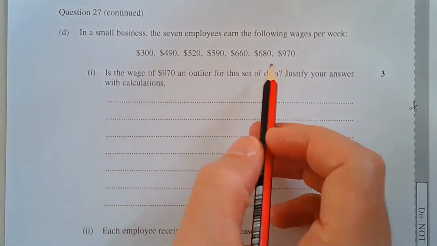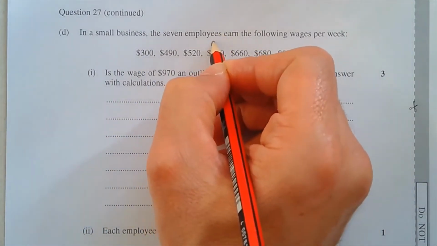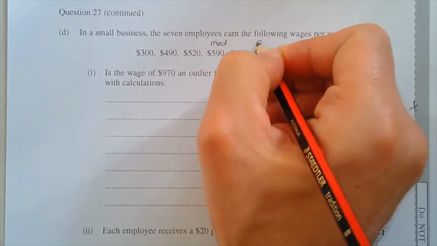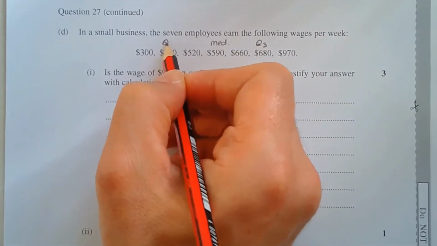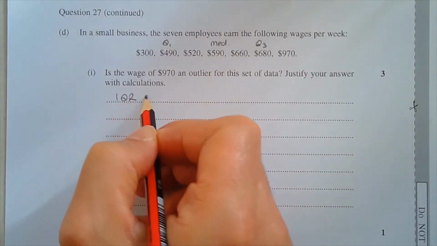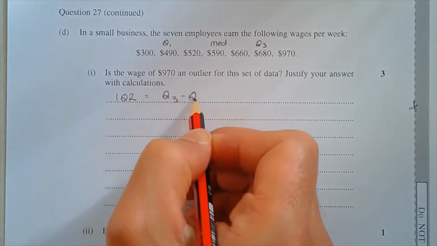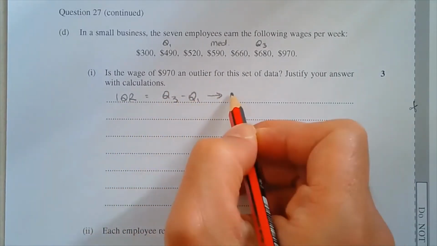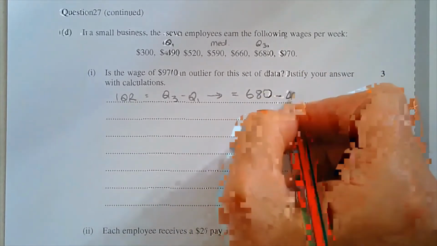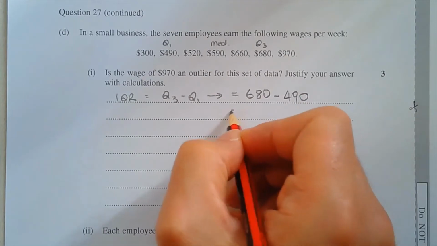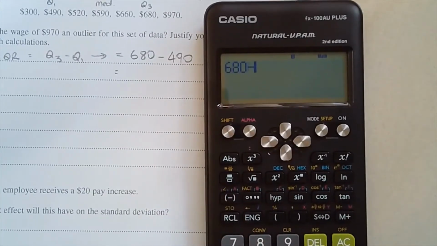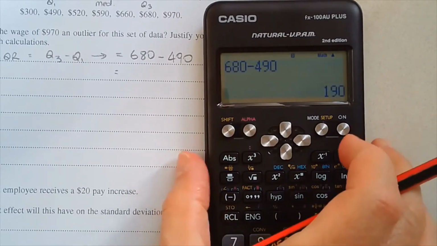So, there's 7 employees, so that's nice. Here's our median. Our Q3 will be here, and this will be our Q1. So the interquartile range is equal to Q3 minus Q1, and that equals 680 minus 490. So 680 minus 490, and we get 190.